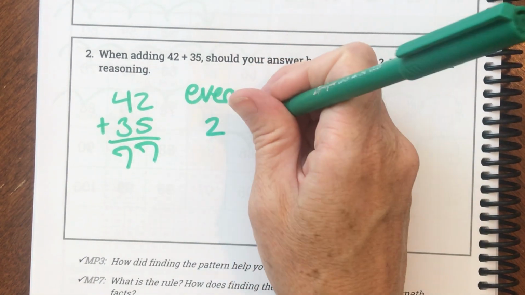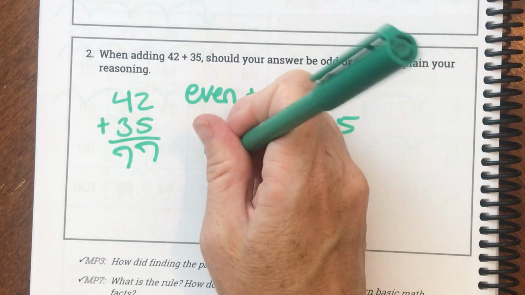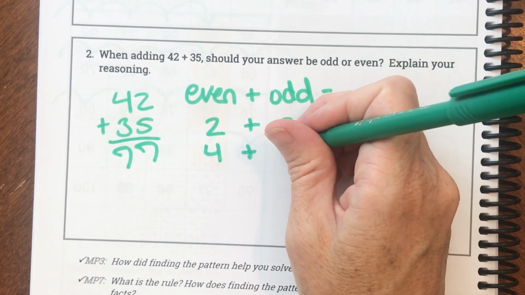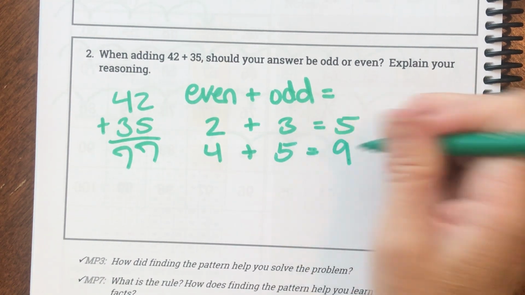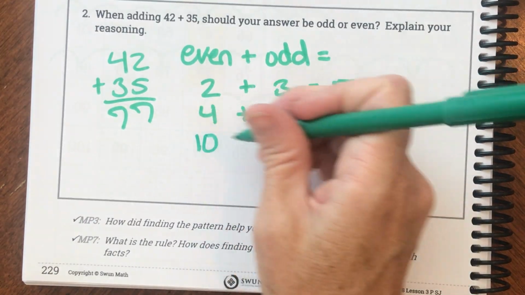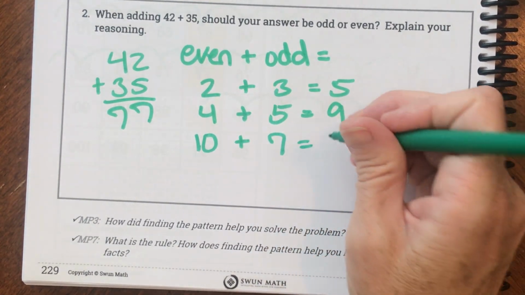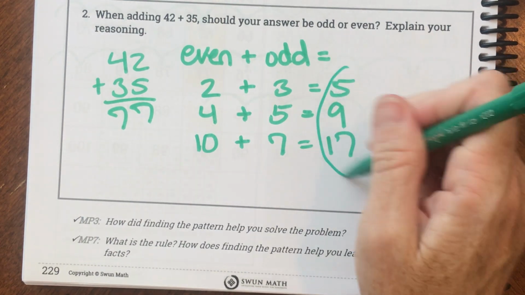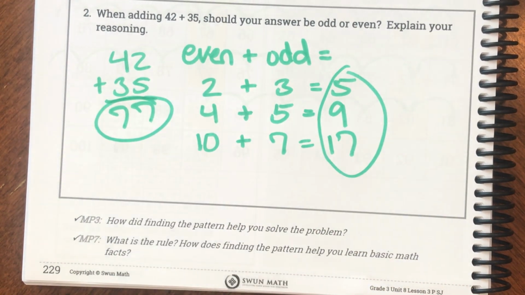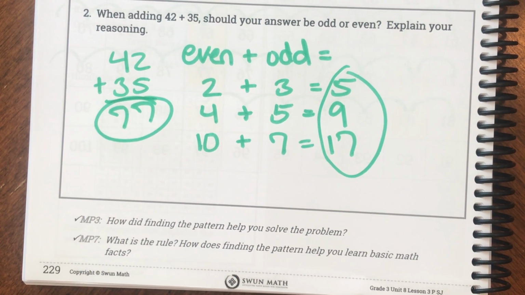So even would be 2 plus 3 equals 5. What if we did 4 plus 5? We would get 9. Maybe try another even and odd. So we could do 10 is even plus 7 is odd. So look at all of our answers. So all of our answers are odd, so we could say that we used other examples to help us find the pattern.